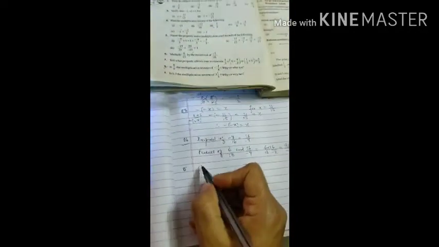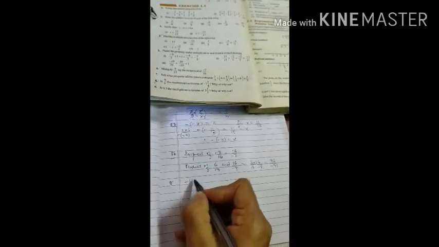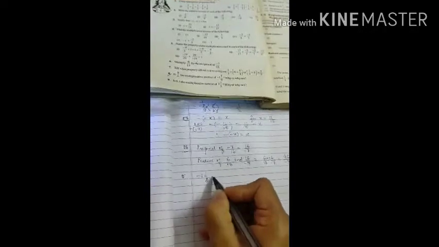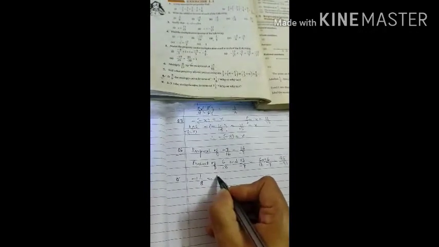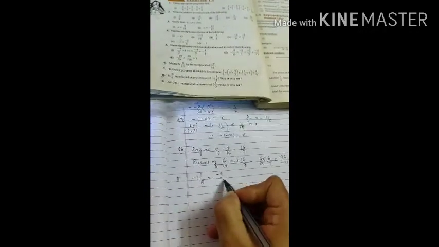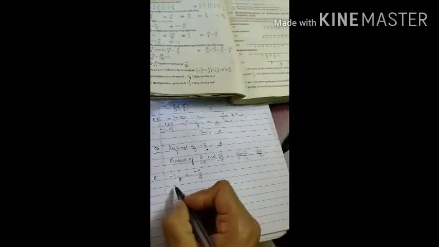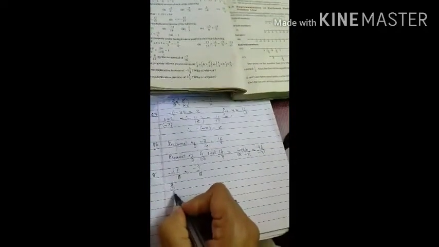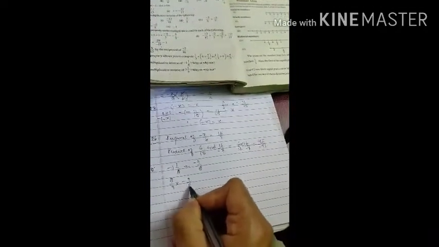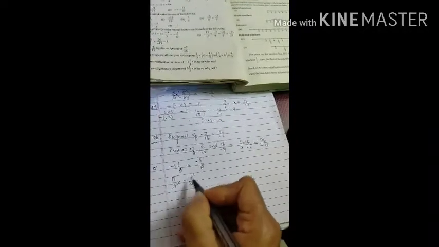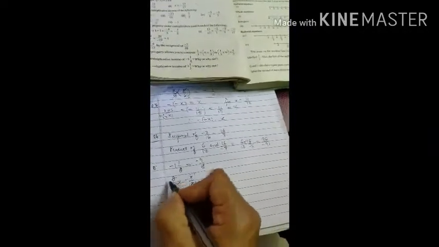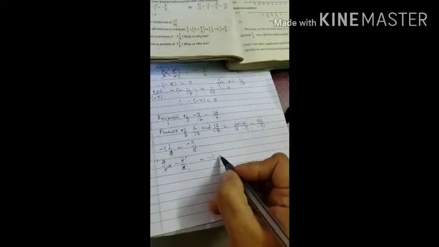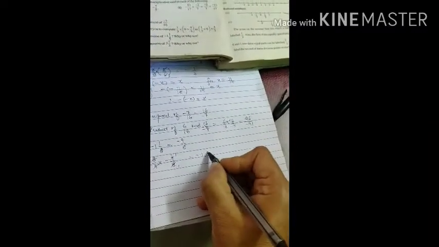So first we convert the mixed fraction which is given, that is minus 1 by 8, into improper fraction. It becomes minus 9 by 8. Then multiply 8 by 9 with minus 9 by 8. So it becomes minus 1, which is not equal to 1.